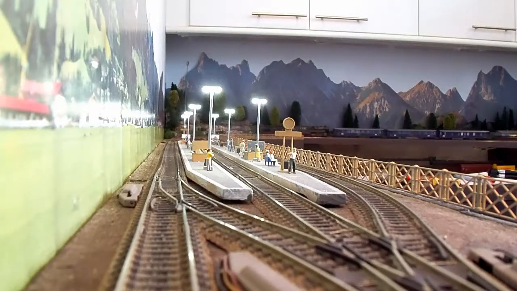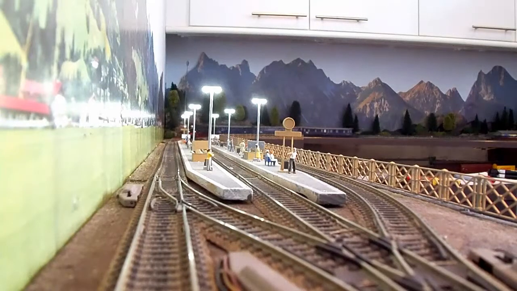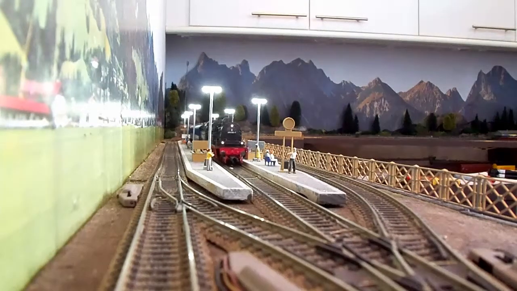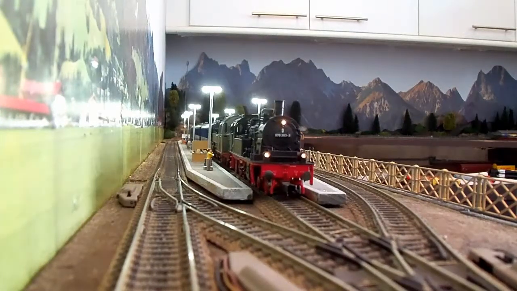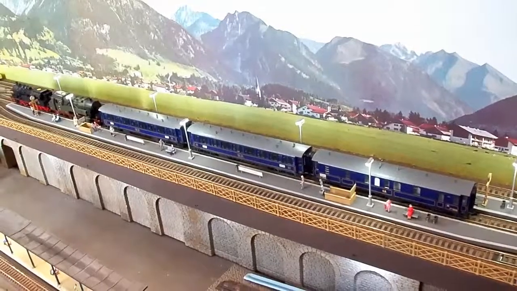It arrives at the next platform station. And since it's on a schedule, it stops here.